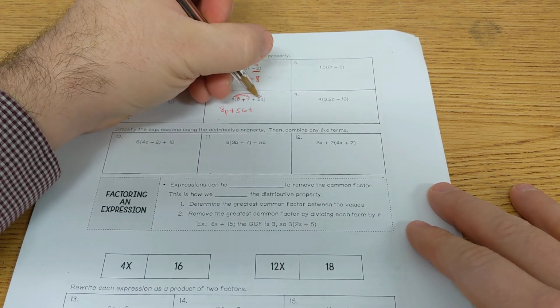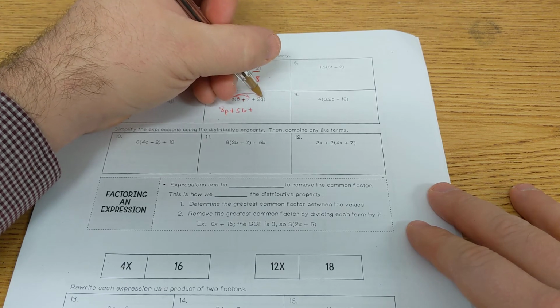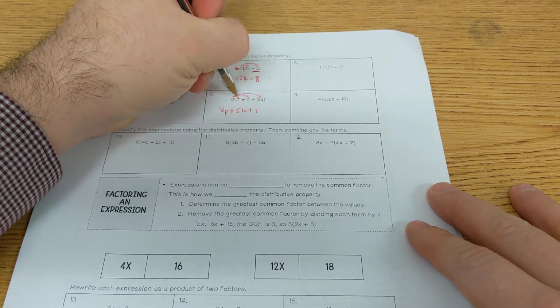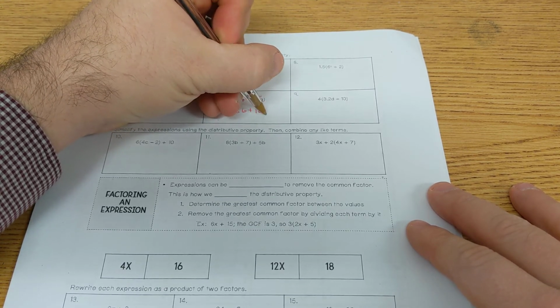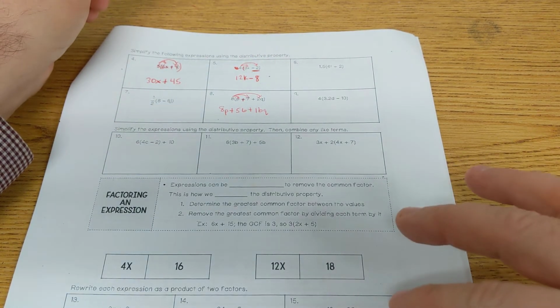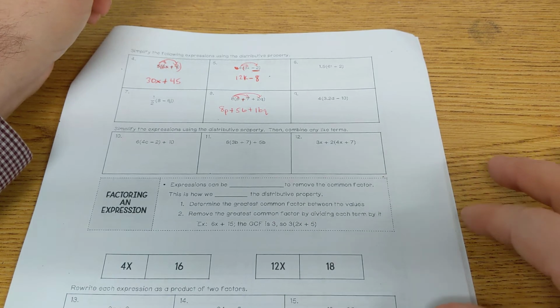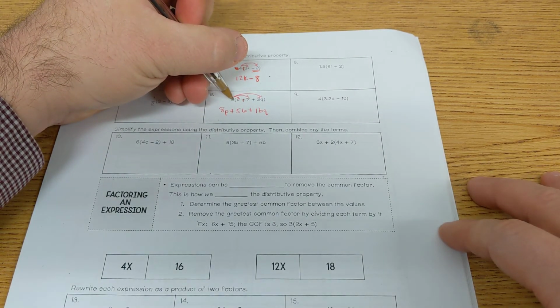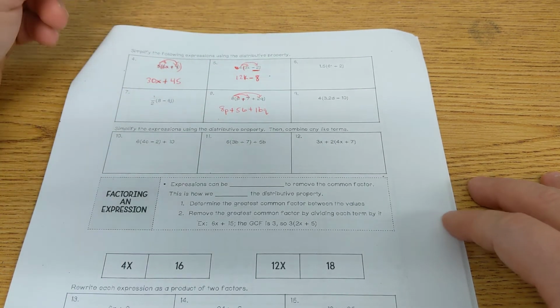Plus 8 times 2q. 8 times 2 is 16, and we'll just bring the q with it. There's nothing different. It doesn't matter how many terms are on the inside. You're going to distribute what's on the outside to all of them.